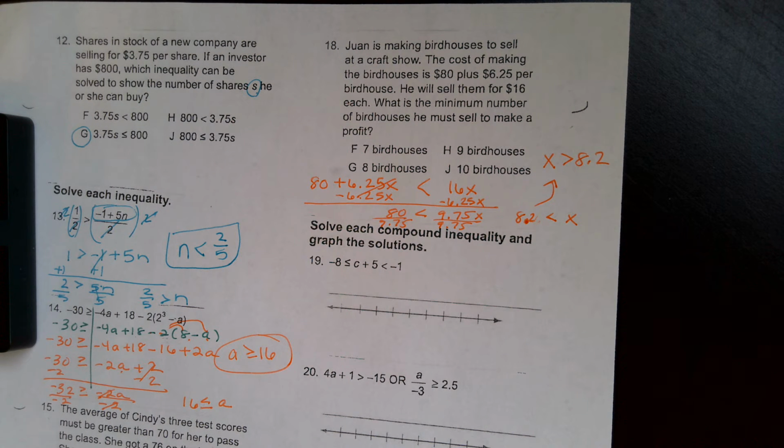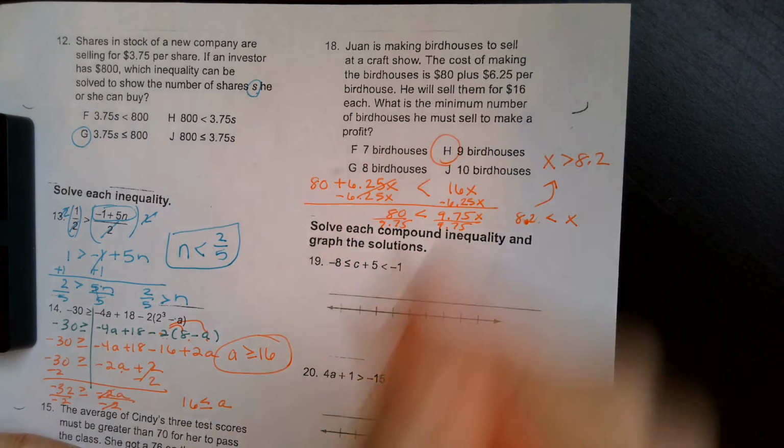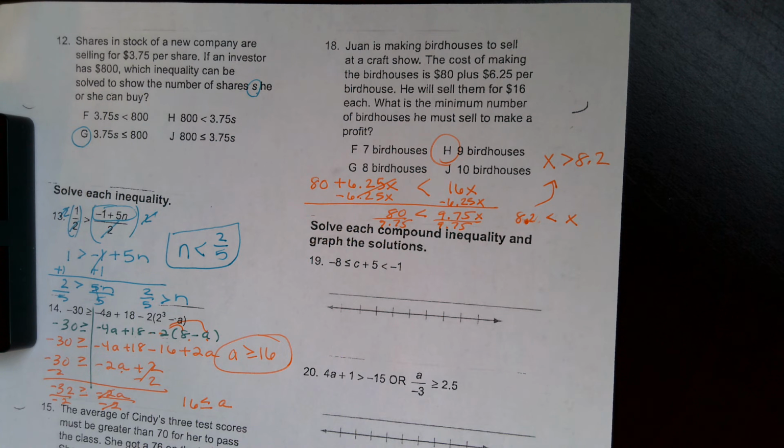Okay, guys, this is a real life problem. The question is, what is the minimum number of birdhouses he must sell? You cannot say 8 because he needed at least 8.2, although you can't have 0.2 of a birdhouse to sell. So he's going to need to have 9. Okay, you don't round down. That wouldn't give him enough money. He wouldn't make anything still. He'd be just shy of it. In order to actually make money, he's going to have to make 9 birdhouses.